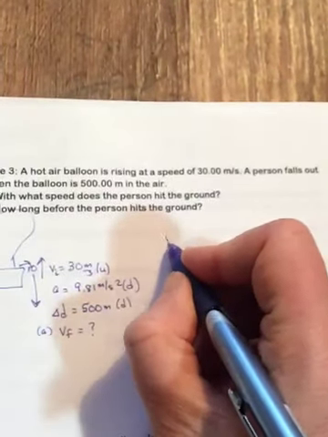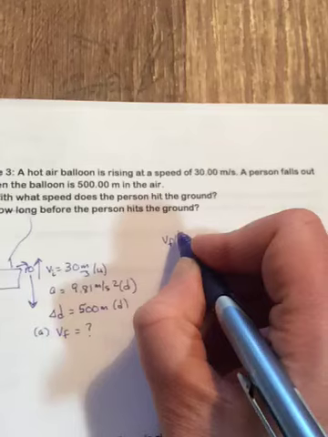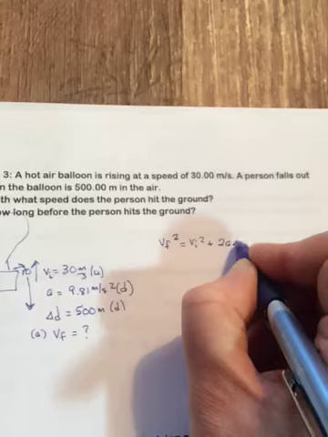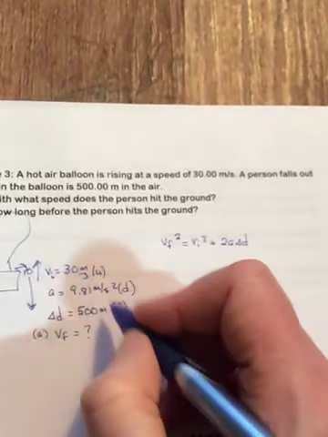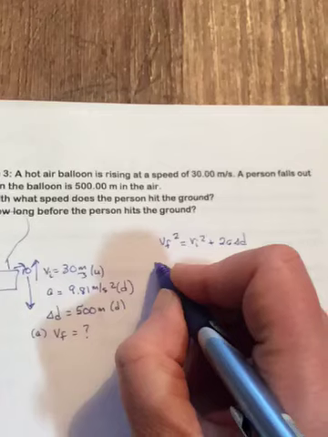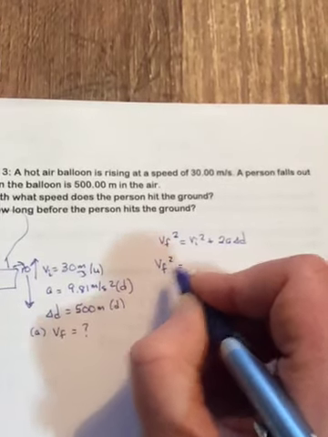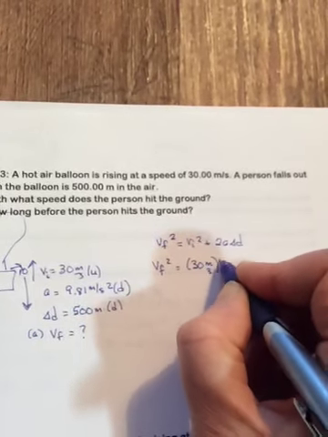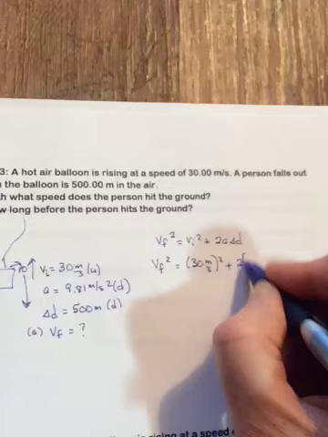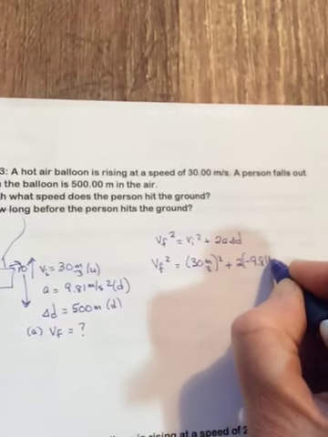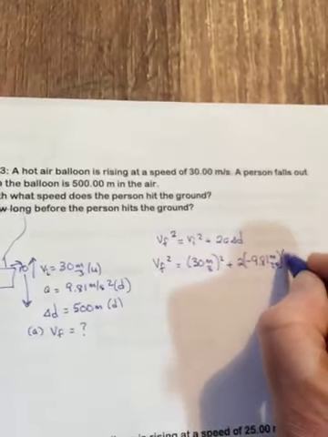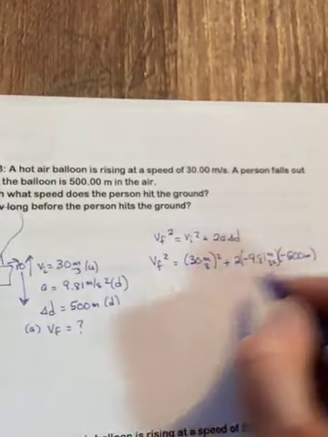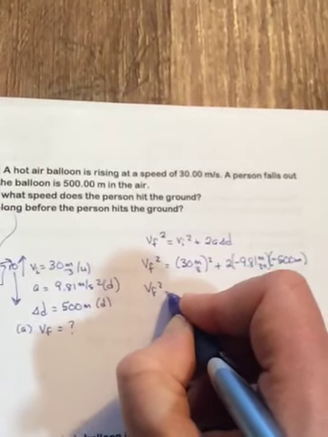So of course you are all saying right now out loud, VF squared is equal to VI squared plus 2A delta D. And you don't even have to rearrange, you just need to look after your positives and negatives because of the direction. So VI will be positive 30 meters per second, squared, plus 2 times negative 9.81 meters per second squared, times negative 500 meters. The two negatives, of course, are going to make that last term positive.